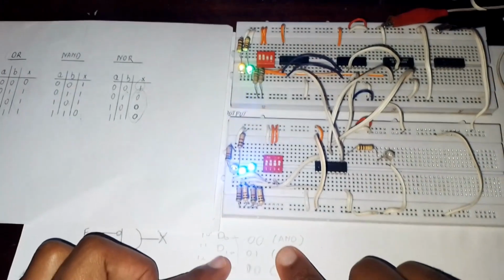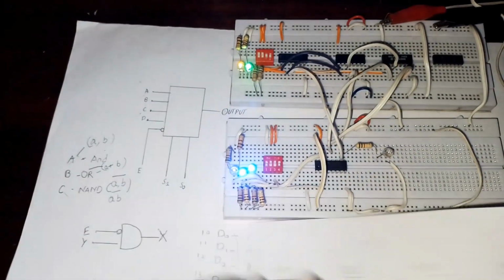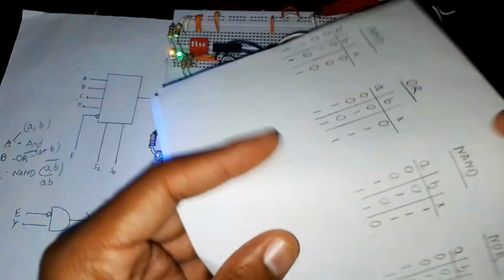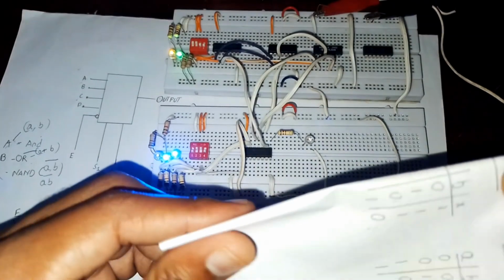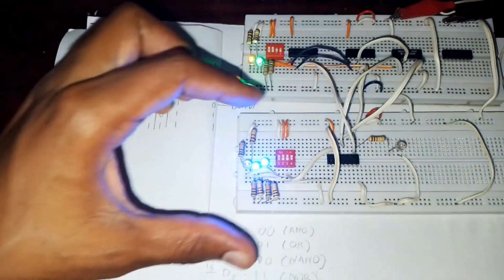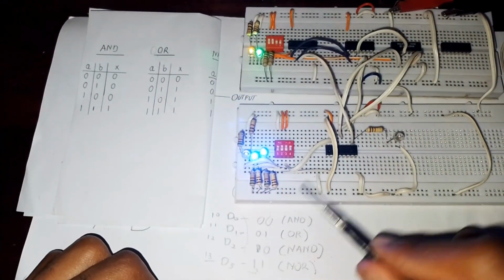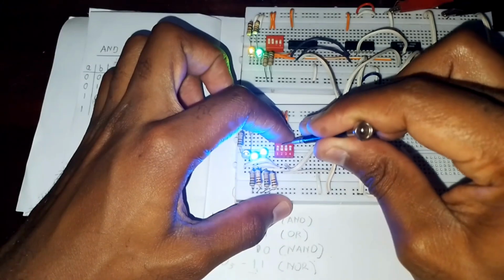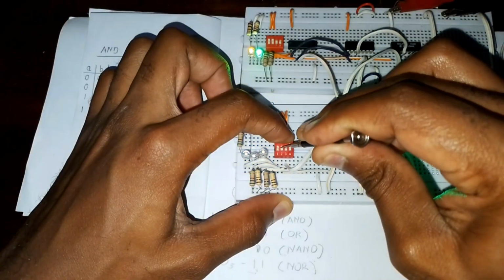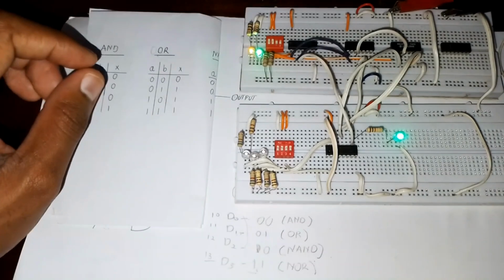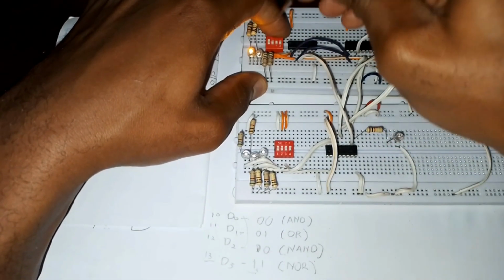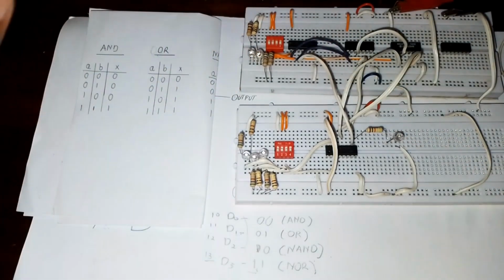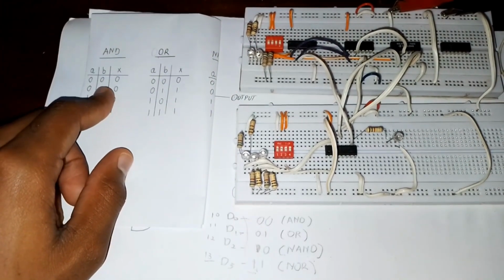So let's start with our AND operation, and let me just fold this for us to see. We are starting with our AND operation. For our AND operation, the code is 0, 0. So we place 0, 0 on our select line. Yes, 0, 0 on our select line, and let's start with 0, 0 on our inputs A and B. Like that.